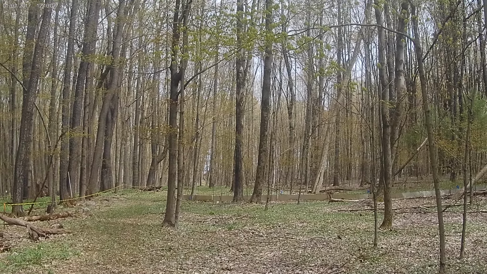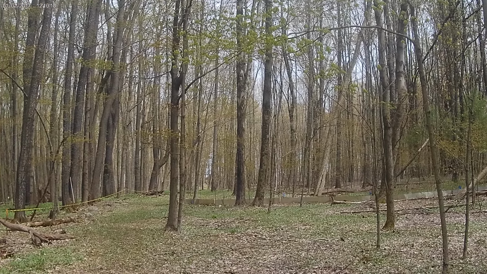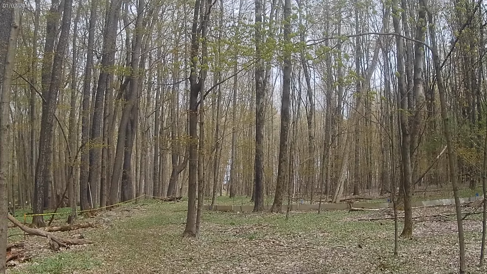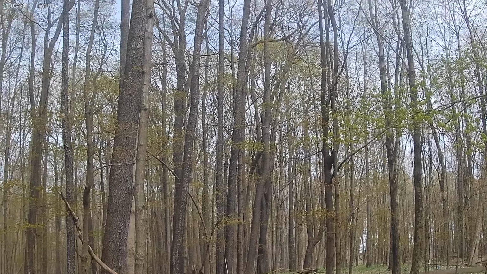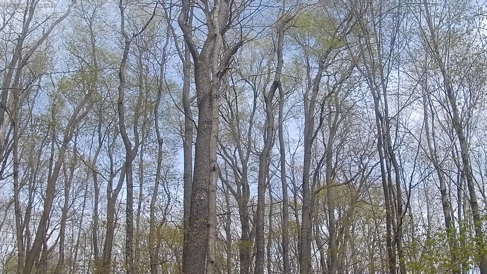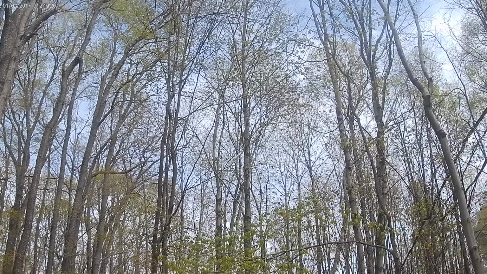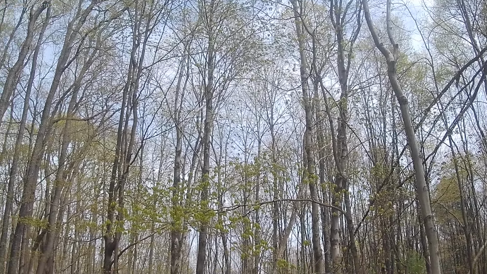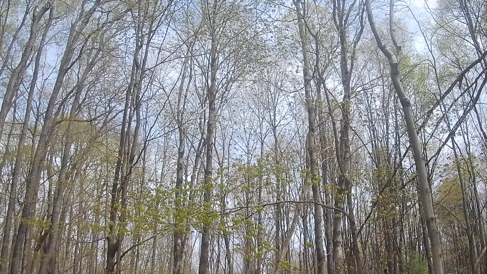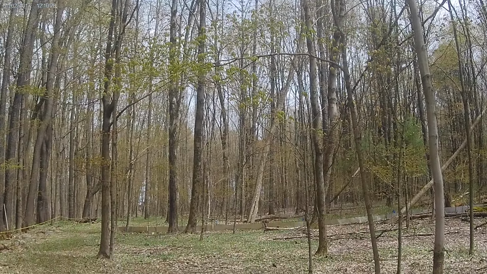All right, so we just left our primary coniferous forest. It was mixed, but mostly coniferous. We are now into a deciduous forest. This deciduous forest is dominated, you can't tell right now, but it is a beech maple forest, and there's also some oak trees that are found in this forest.